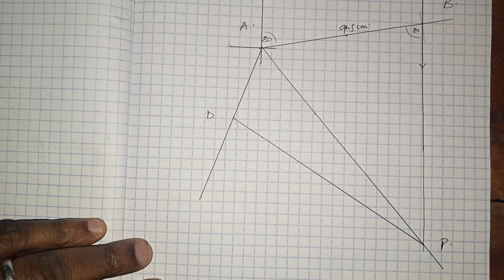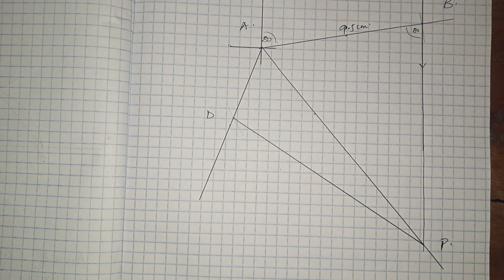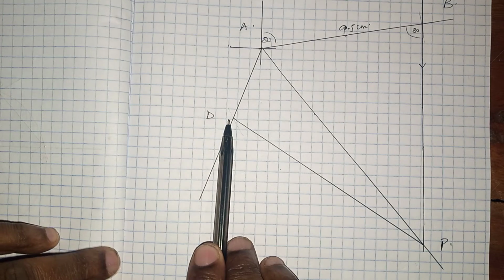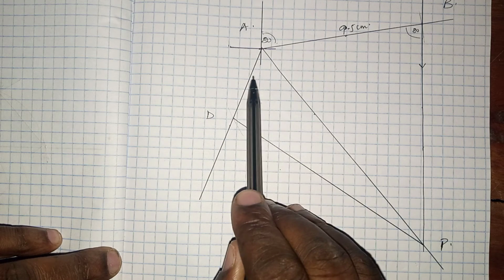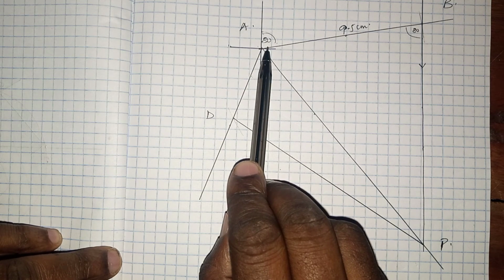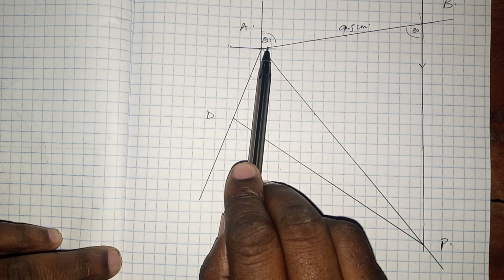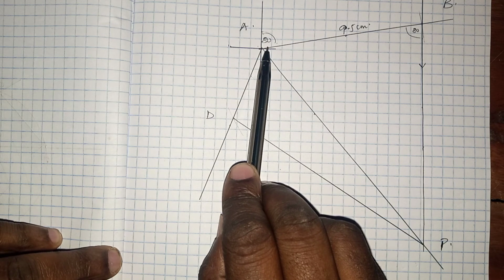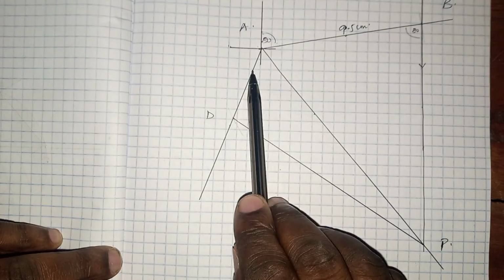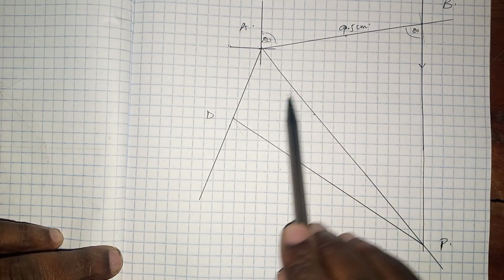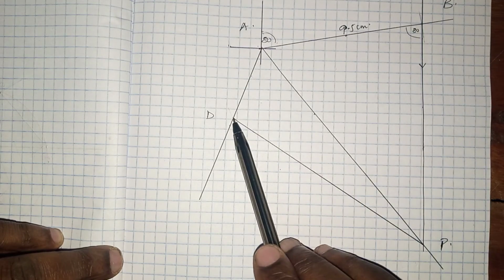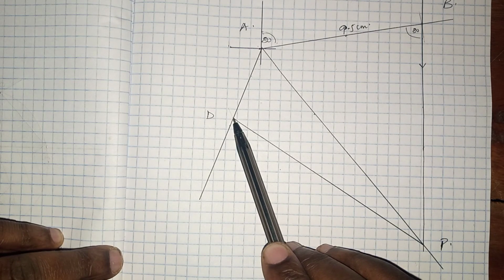A submarine is stationed at a point D, which is on a bearing of 200. This is 200 from A, and a distance of 124 kilometers from B. 124, 200 bearing from A, and 124. This is 124. From here to here is 12.4 centimeters.